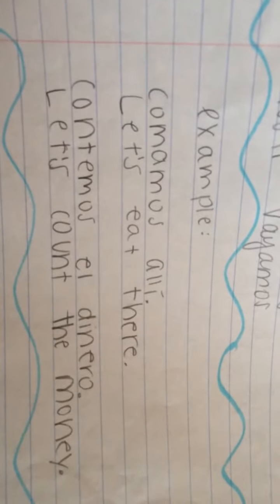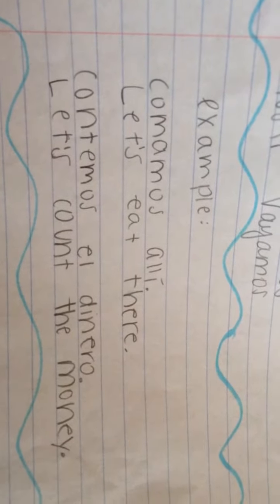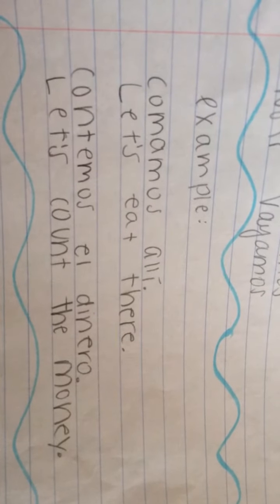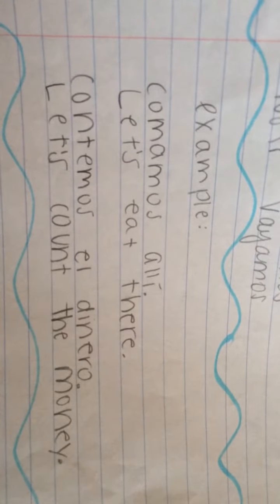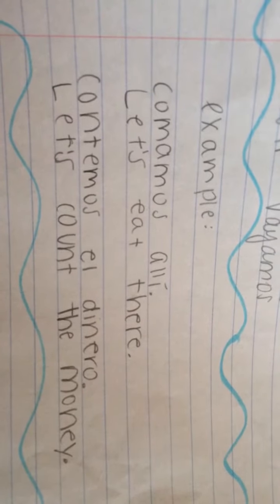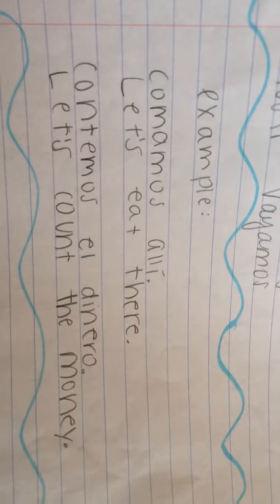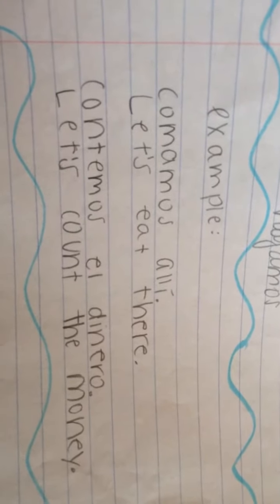So as you can see, nosotros commands are pretty easy. And I'm going to show you one last easy example. Here's just two examples for you to check out. Let's count the money and let's eat there. And as I said before, in nosotros commands, you're not commanding one person to specifically do something. Alright guys, now I think you're ready for the test.